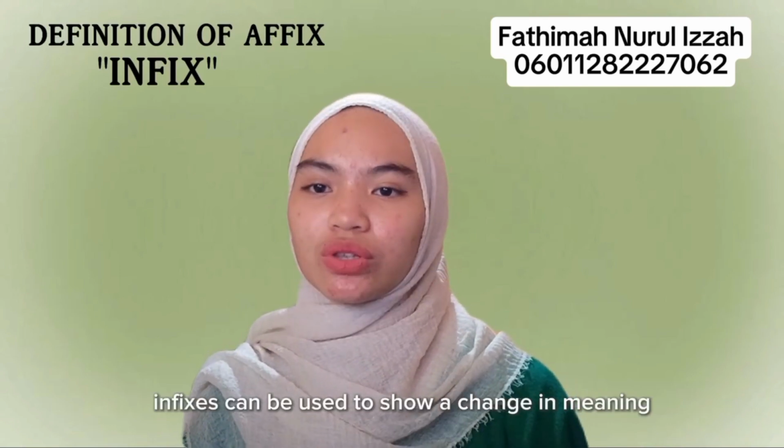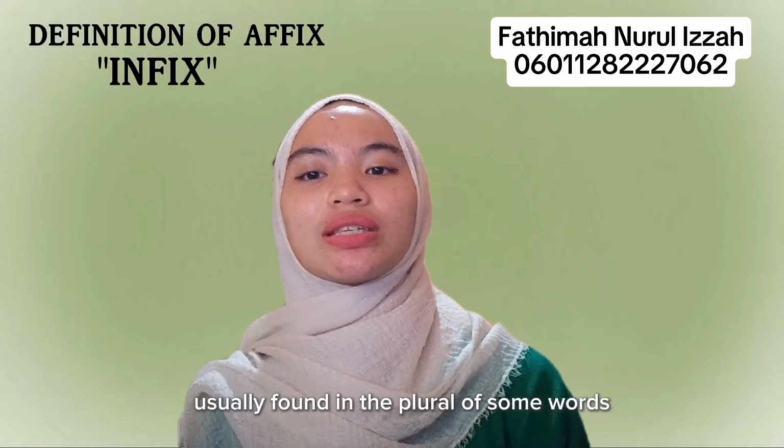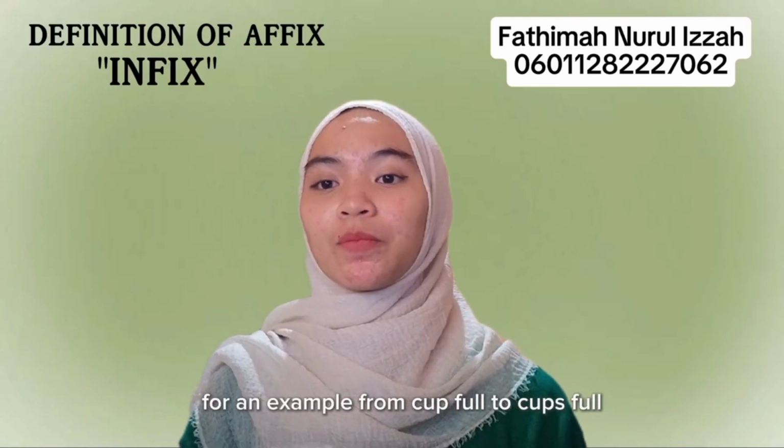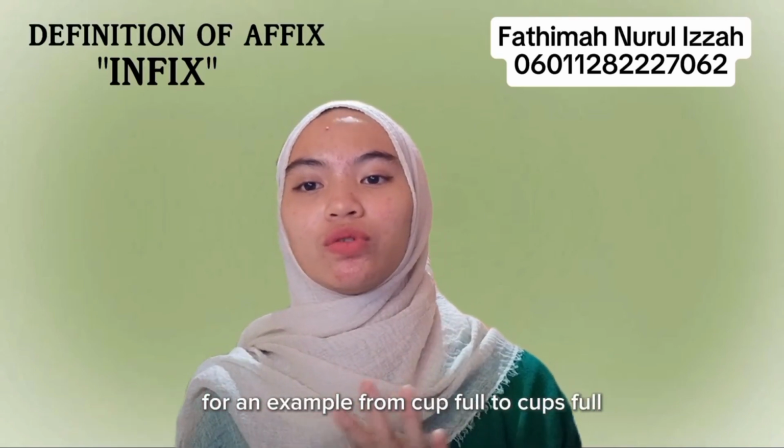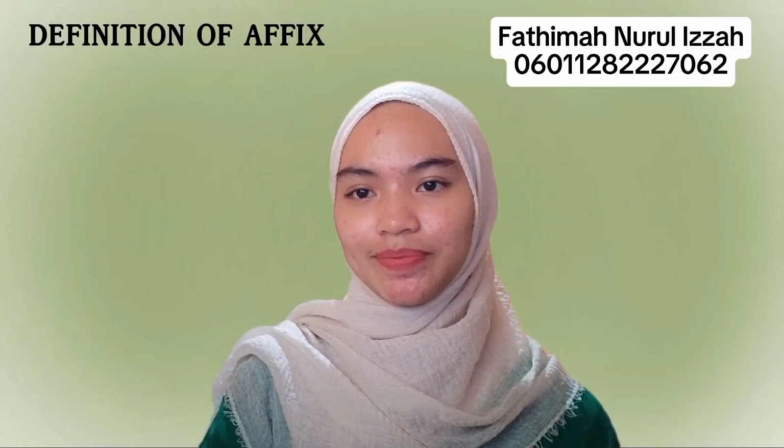Infixes can be used to show a change in meaning usually found in the plural of some words. For example, from cupful to cups full, from spoonful to spoonsful.